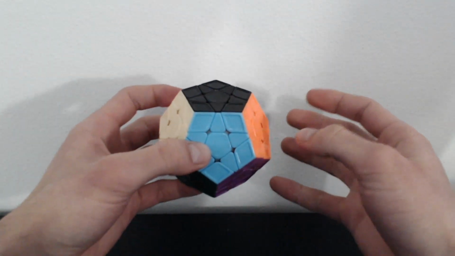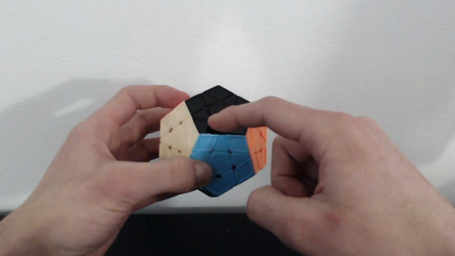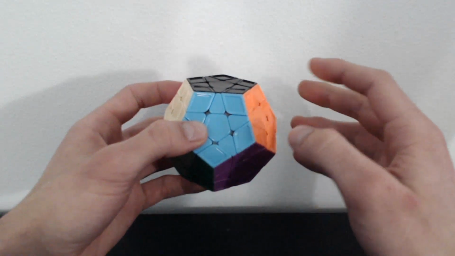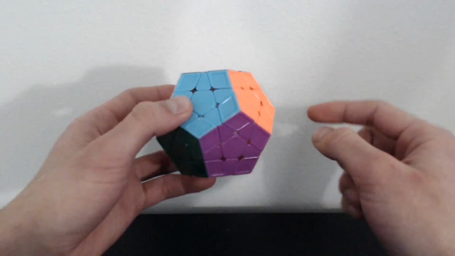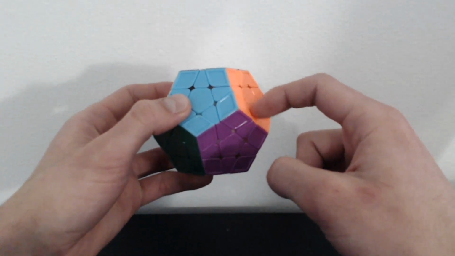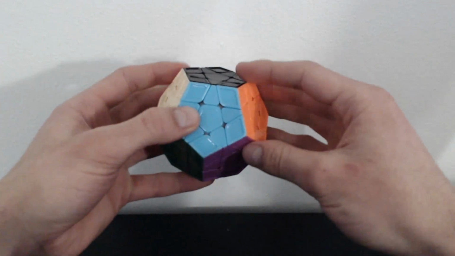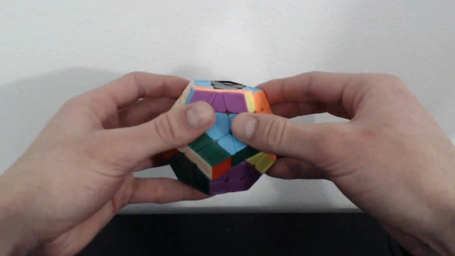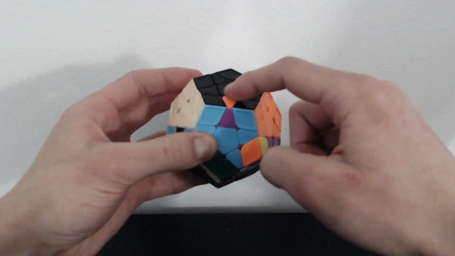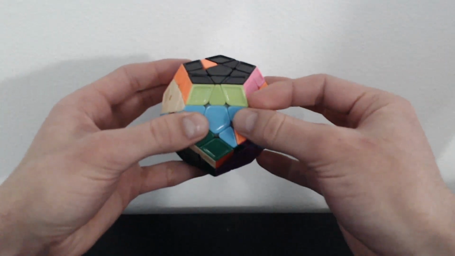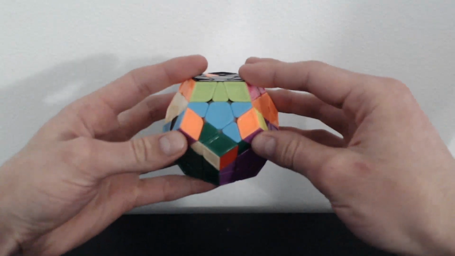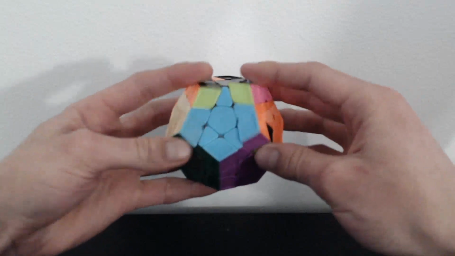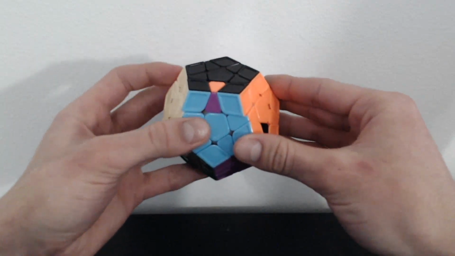Now let's go over edges. They are quite similar. I use this as my buffer, and this as my helper. Algorithms look something like this, where I'll be using this as the swap piece. So I'll do R, L prime, F prime, R prime, L to insert, and then I'll do a U2 for the U swap, undo the insert with R, L prime, F, R prime, L, and then undo that U move.